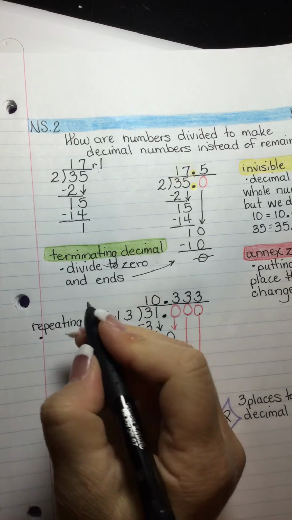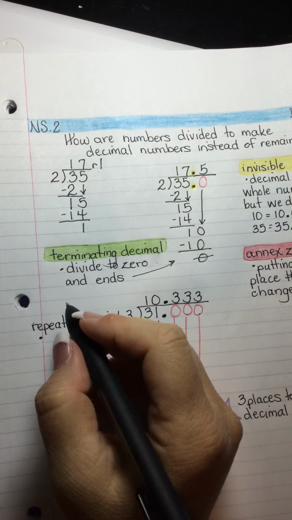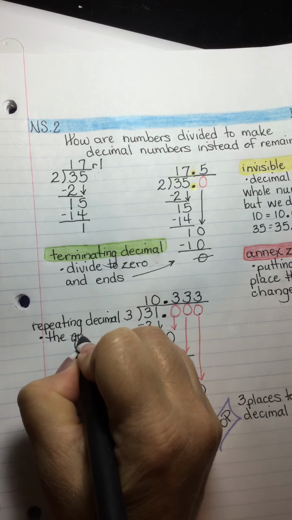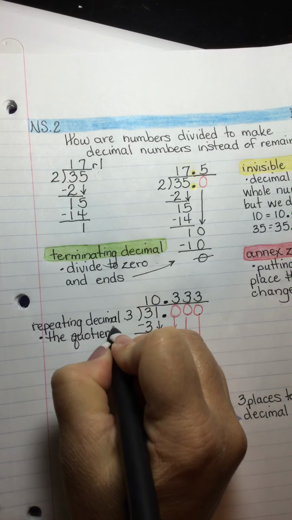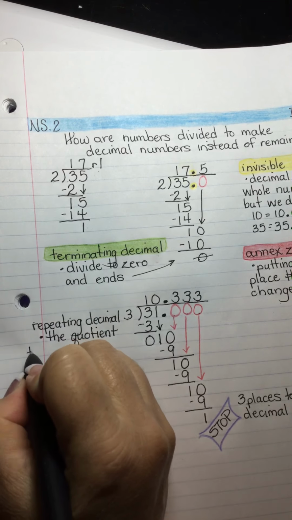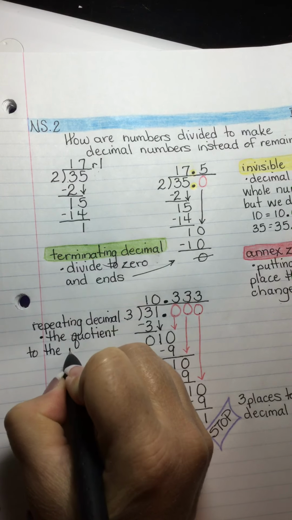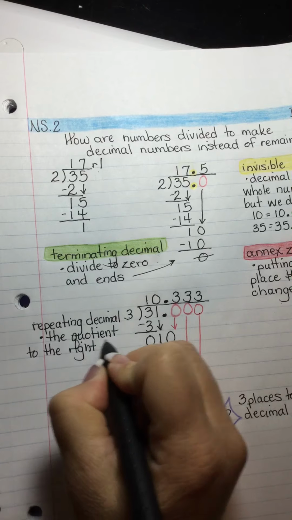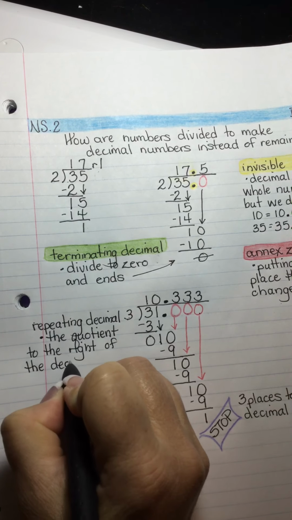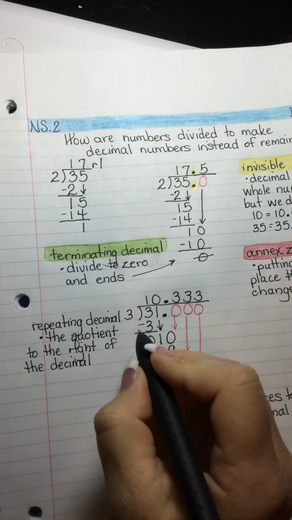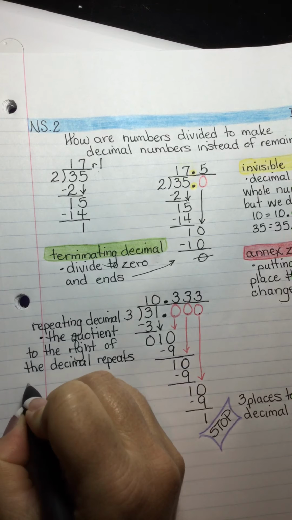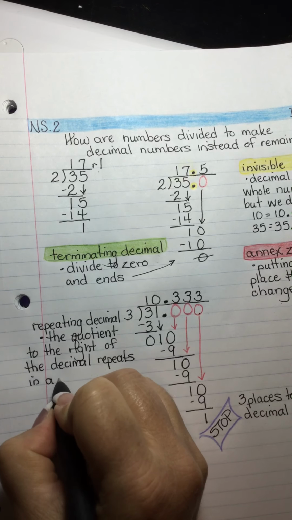It says that the quotient, the answer, to the right of the decimal point repeats in a pattern.